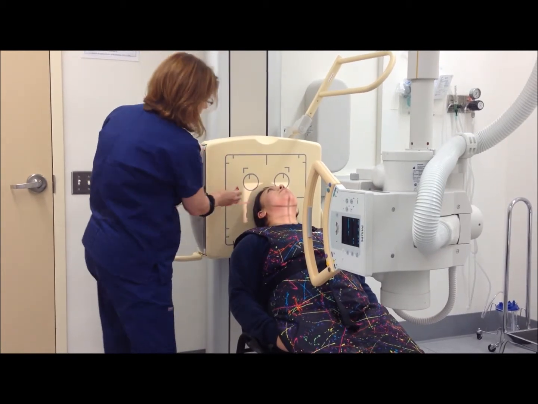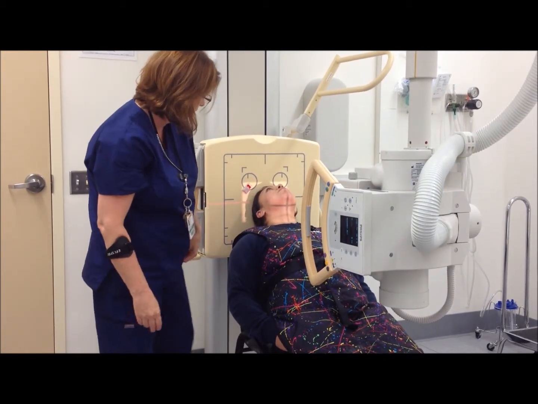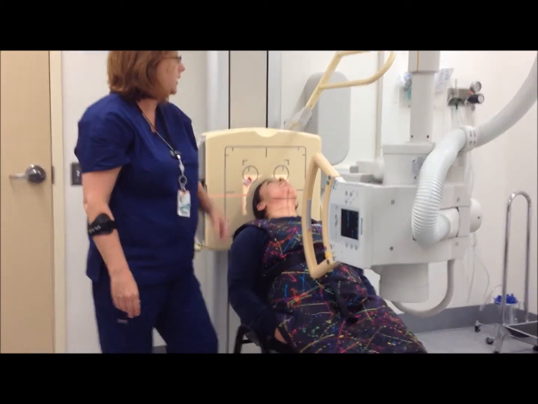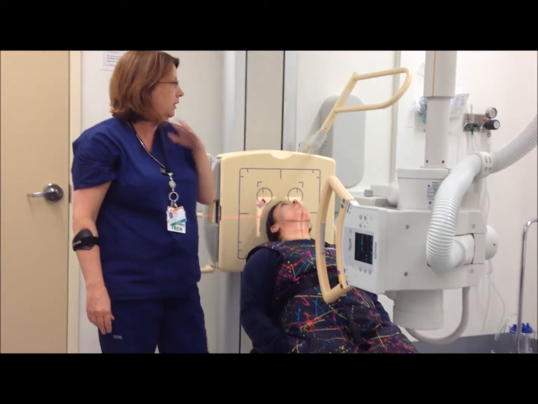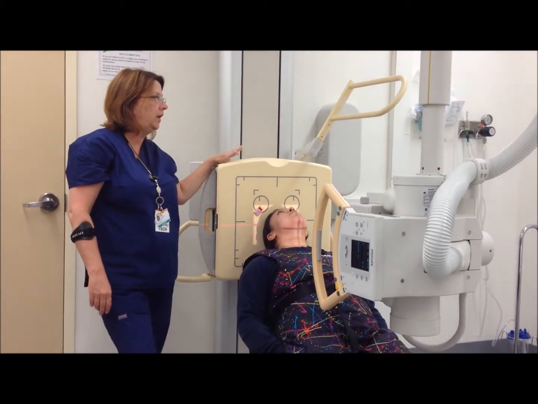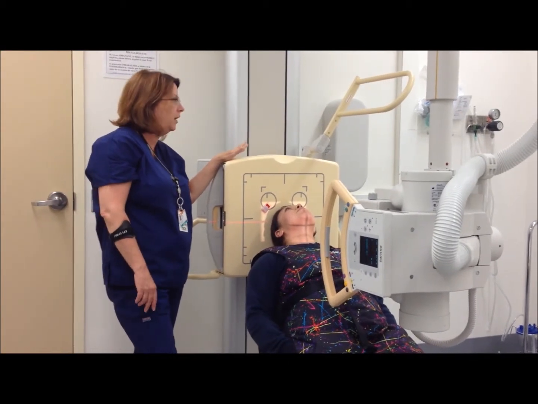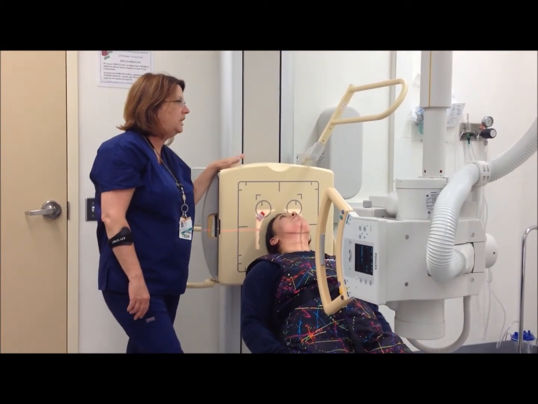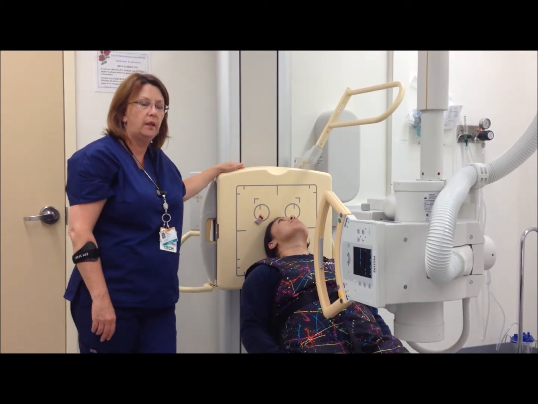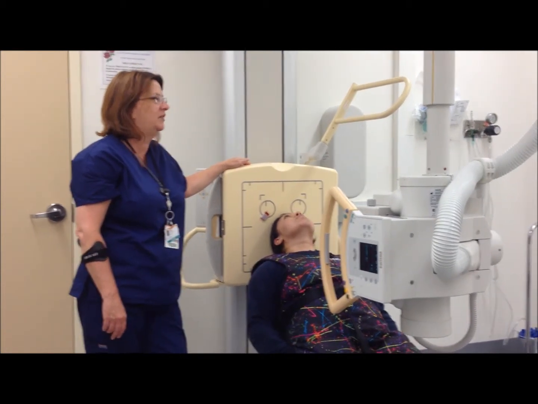My right marker will go in the light field next to the patient's shadow. This will show the body of the mandible, the coronoid, and the condyloid processes of the rami. My technique will be 70 to 75 kVp at 12 to 15 mAs.